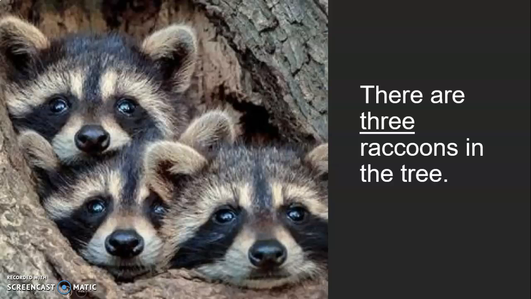Son 3 raccoons en el árbol. Pero quiero que escribes el número completo, la palabra. Esto fue un ejemplo. Ahora les voy a mostrar 8 imágenes y hay que contar cuántas cosas están en la imagen. 4, 5.